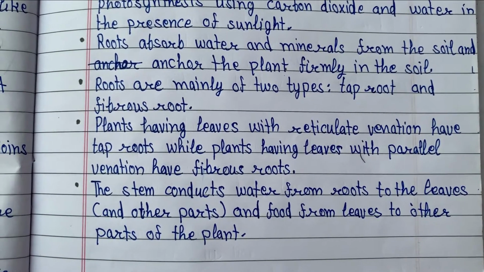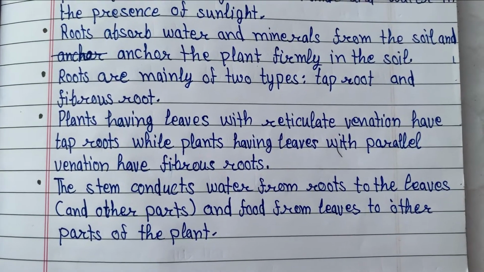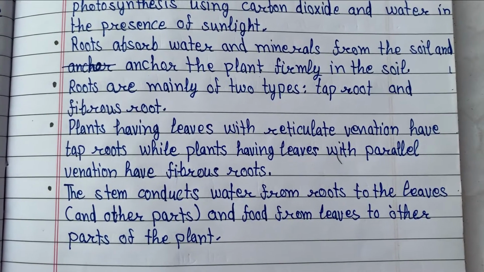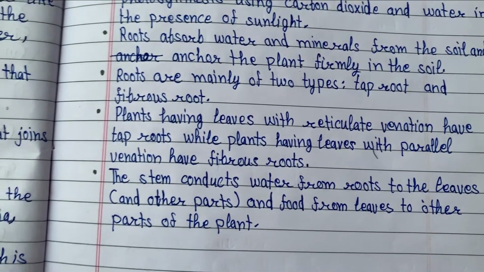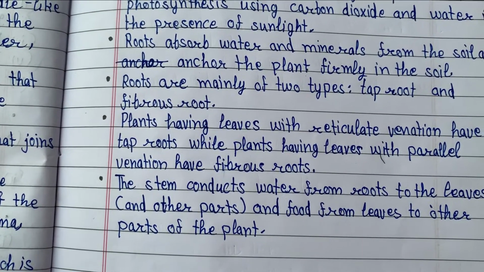Roots are of mainly two types, tap root and fibrous root. And the stem helps the plant to stand erect and it supplies the food to all the parts of the plant. That's all about the notes of chapter 7, parts of plants.